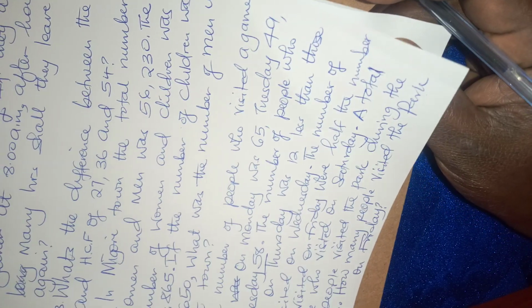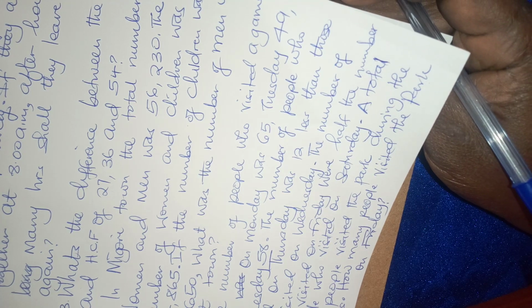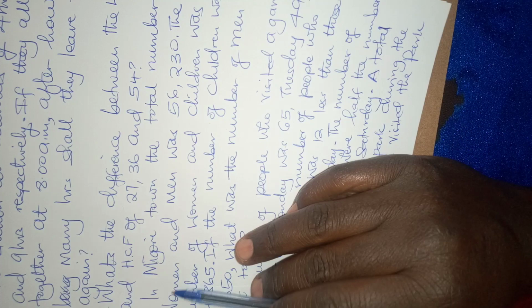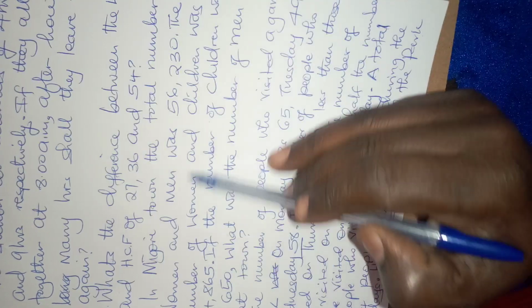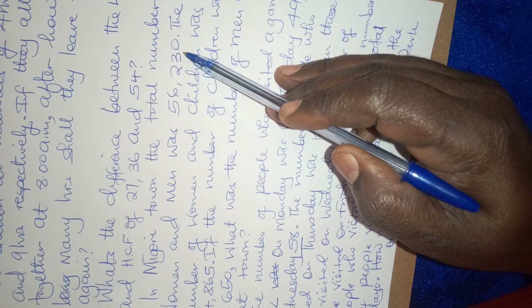To question number 4. In Migori town, the total number of women and men was 56,230.